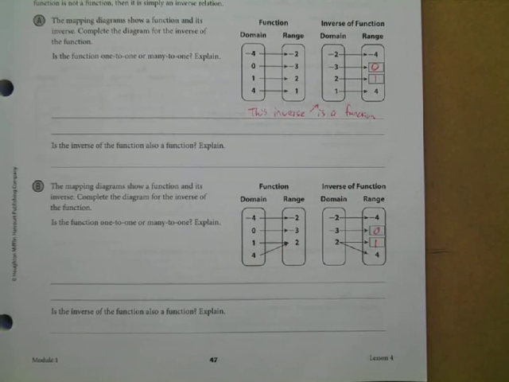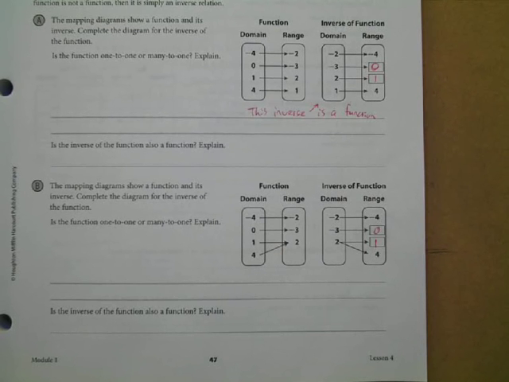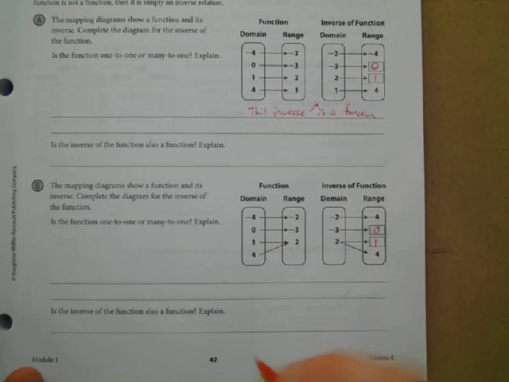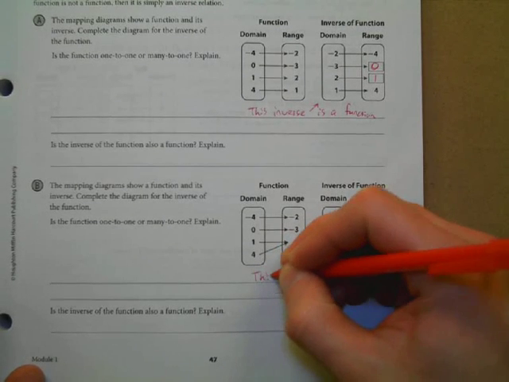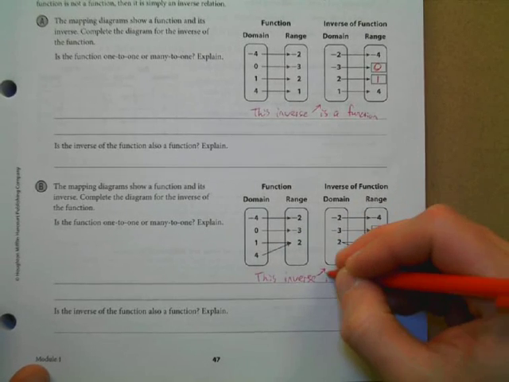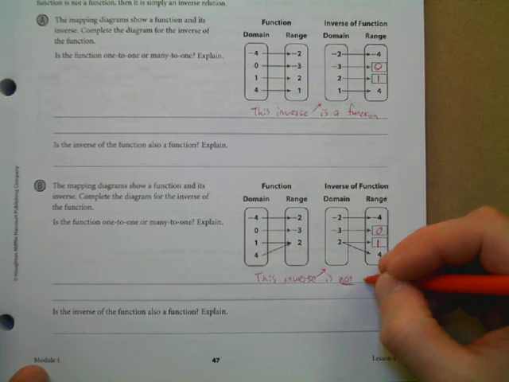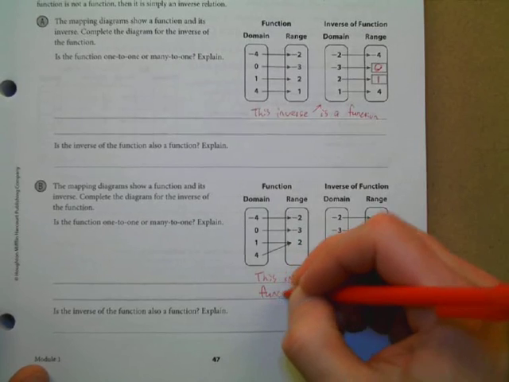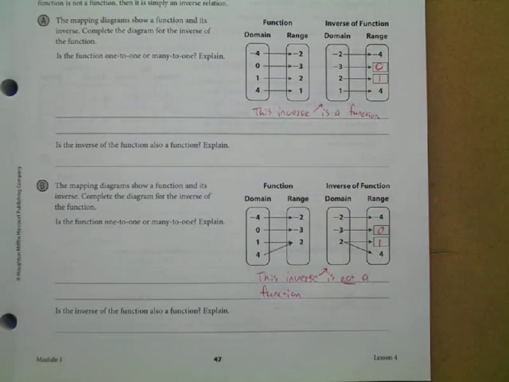So the point here that I'm trying to make is that if you start with a function and then take the inverse of that function, sometimes the inverse will be a function, sometimes the inverse will not be a function. Okay, so you just want to keep on your toes there. Sometimes an inverse of a function is also a function, sometimes the inverse of a function is not a function. Okay, so keep that in mind.